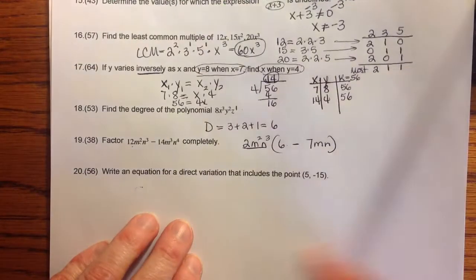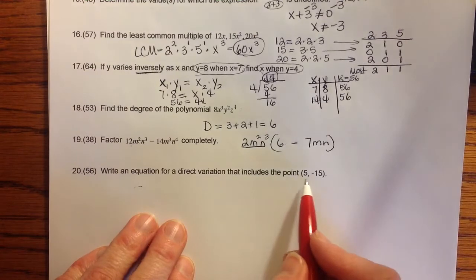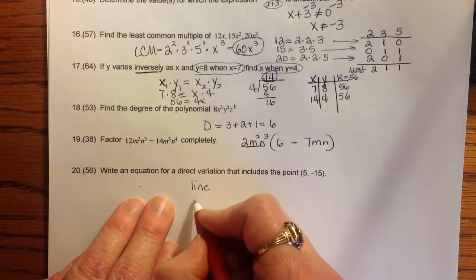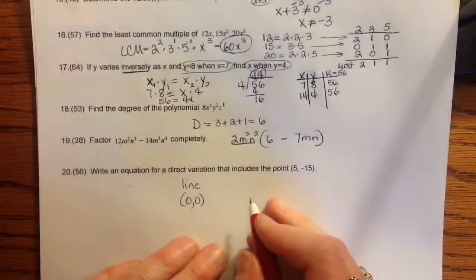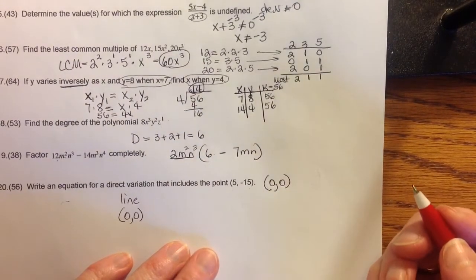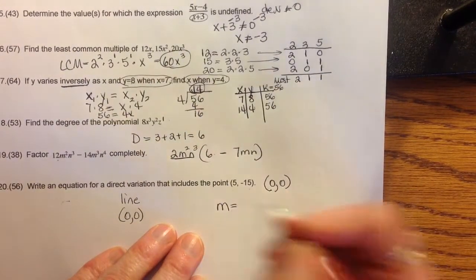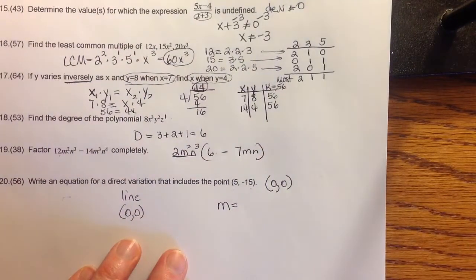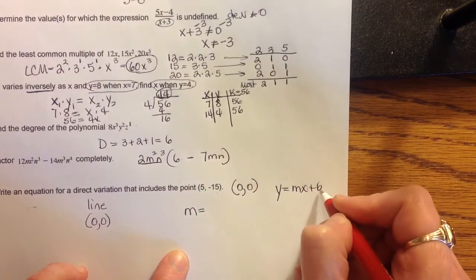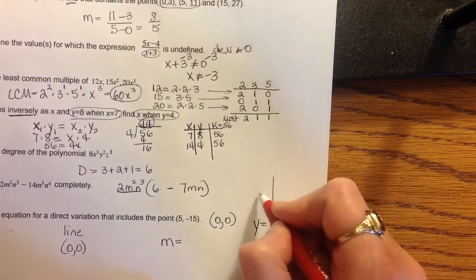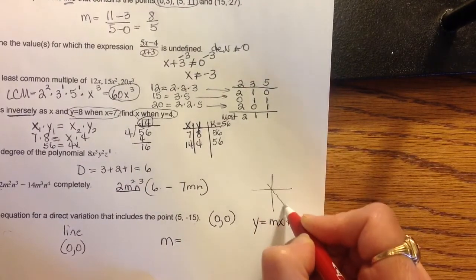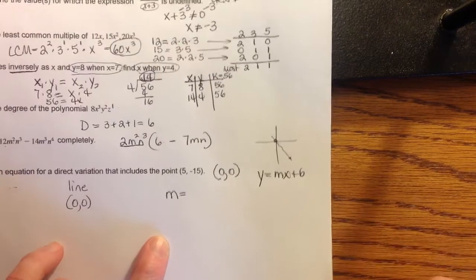Number 20, write an equation for a direct variation that includes the point 5, negative 15. To be a direct variation, it has to be a line, and it has to go through the origin. So, to do the equation of a line, you need 2 points. And all you need is the slope, because the y-intercept is going to be 0, and we can just plug that in. Y equals mx plus b. B is going to be 0, because it's going to cross the origin. Let's see, 5, negative 15 is going to be down this way. And so we've got 0, 0, and we need the slope of it.